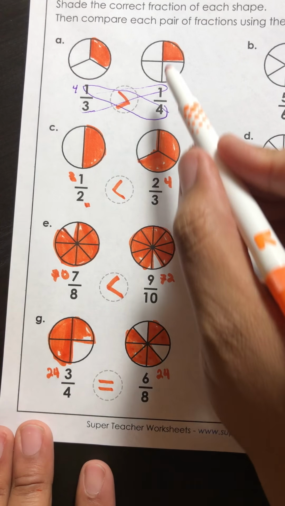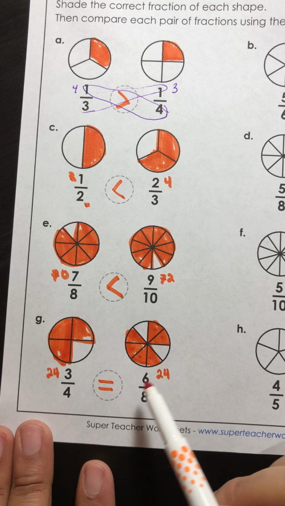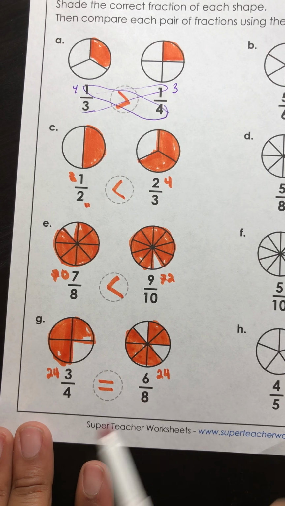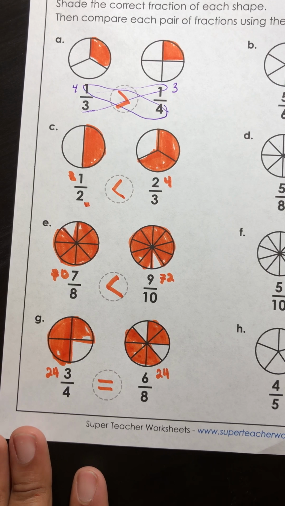When you can't tell by shading in models, always go back to your multiplication, because on the next level, we're not going to have models to compare.